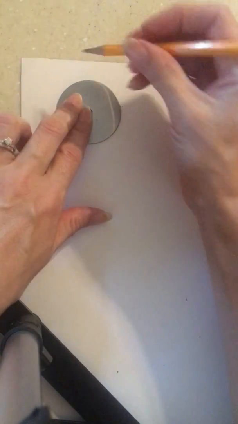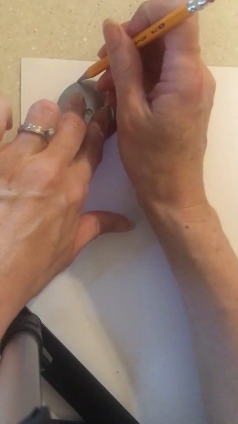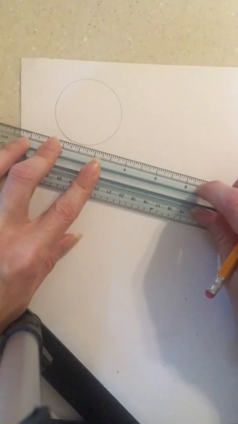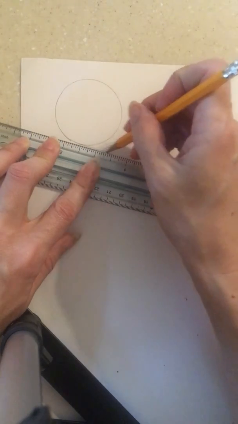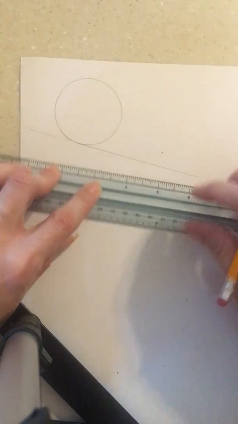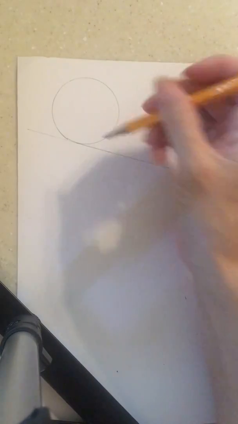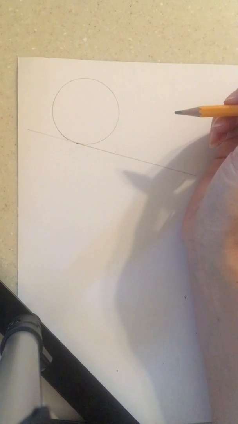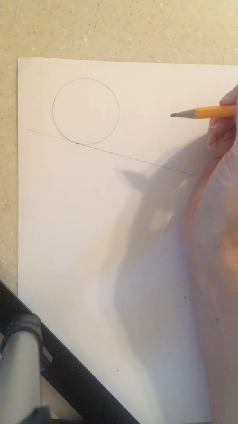Part 2. Let's talk about tangents and tangent segments. Okay, so again, I have a circle because this is our circle chapter. And we said that a tangent line, the line is tangent to a circle, it's going to touch that circle in just one point. So that's just our definition of a line being tangent to the circle.